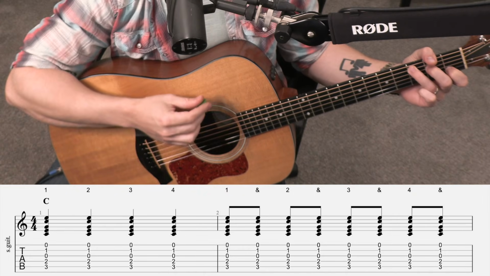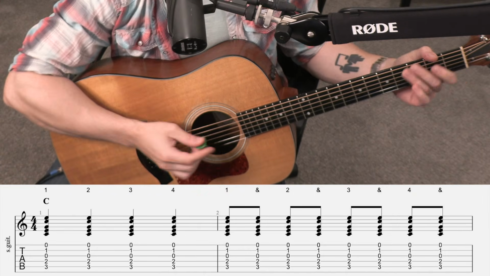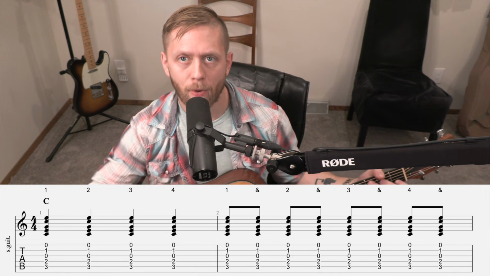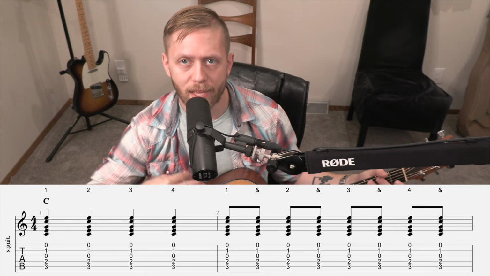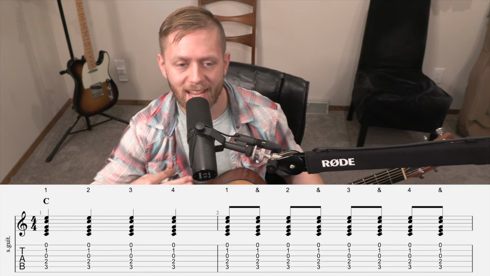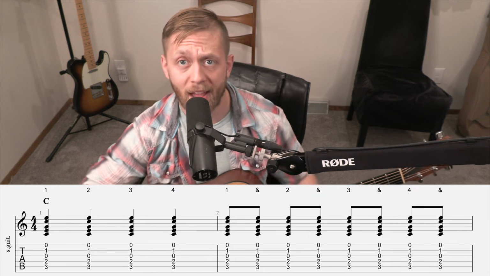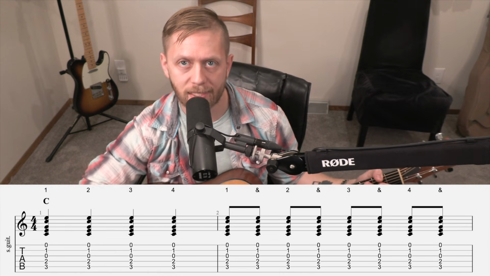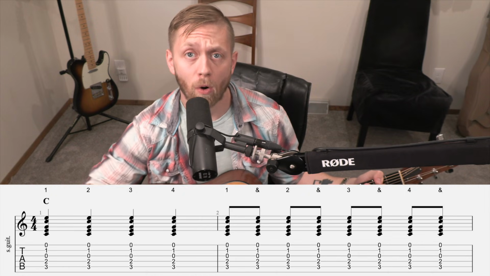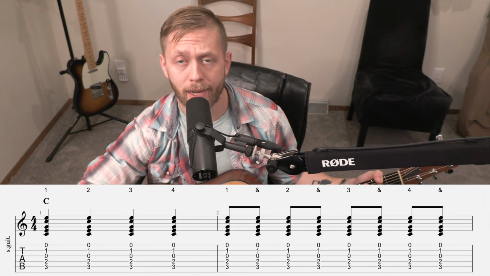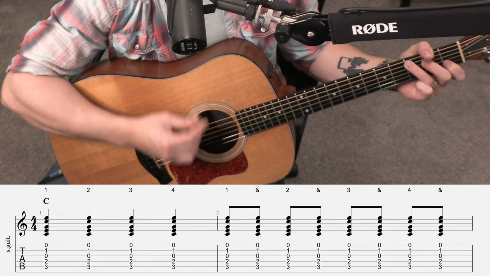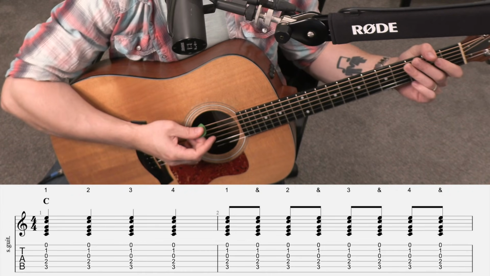1, 2, 3, 4. But when I switch over to the eighth notes, now the tempo increases, or at least how often my hits happen is twice as fast. And so we're still doing the downs for the 1, 2, 3, 4s, but the ands, the second half of those eighth notes, always come with an upstroke instead. So now instead it's 1 and 2 and 3 and 4 and.